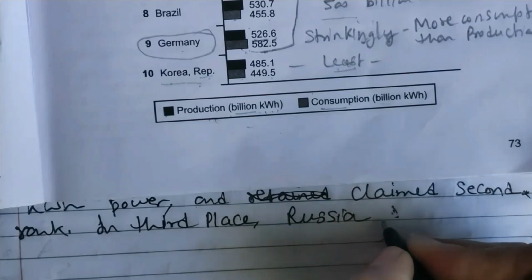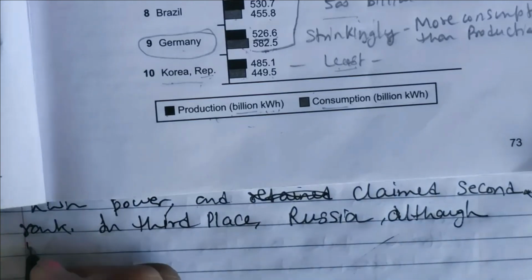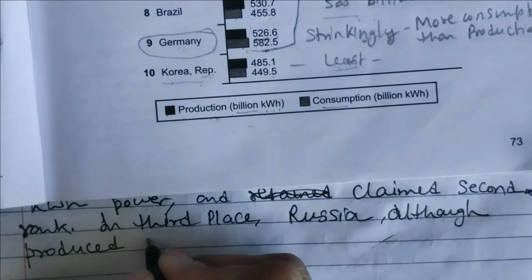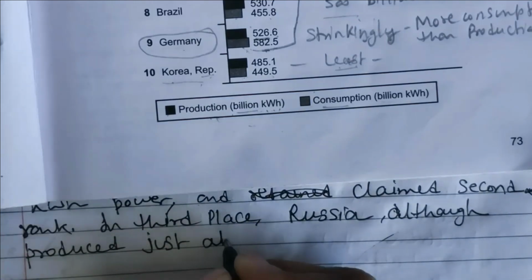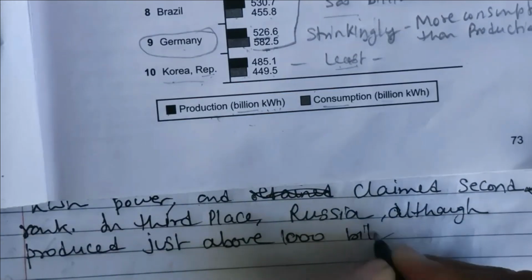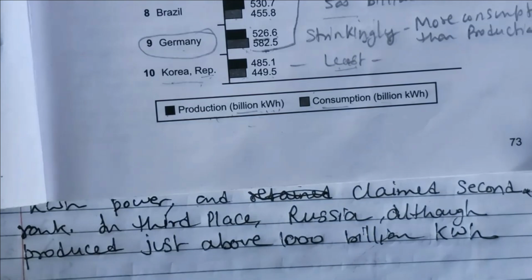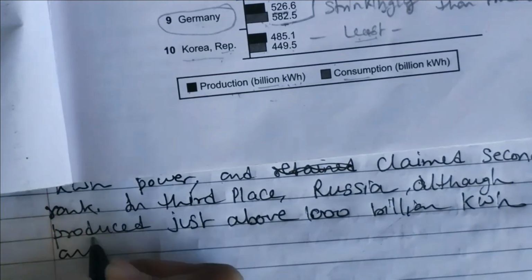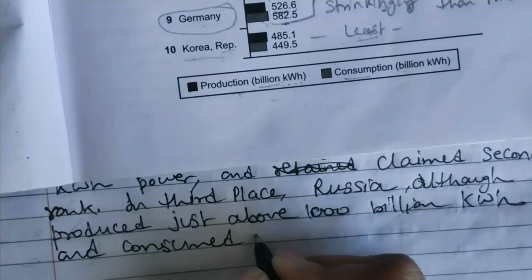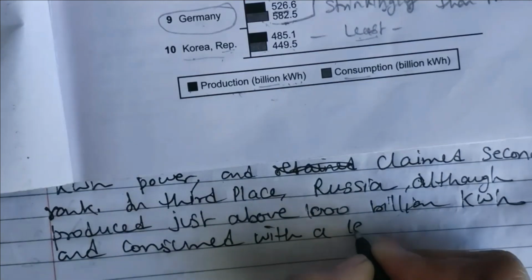for Russia, although it produced just above 1000 billion kWh and consumed with a less difference.